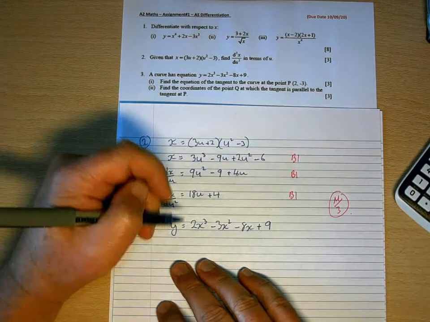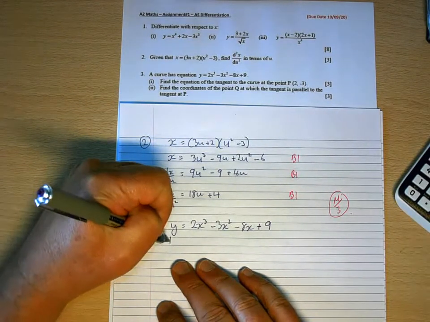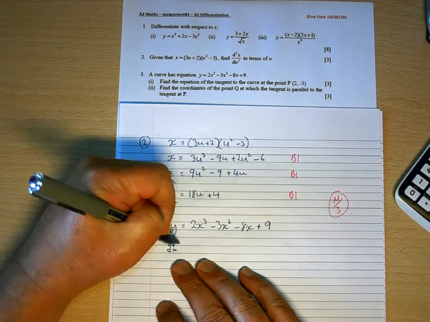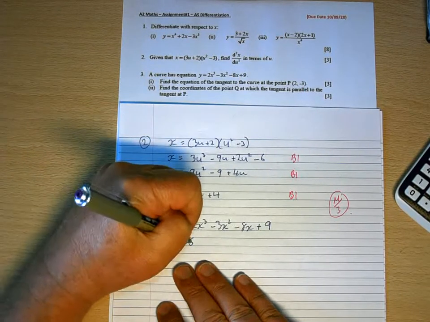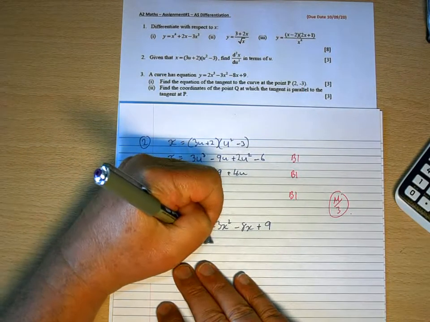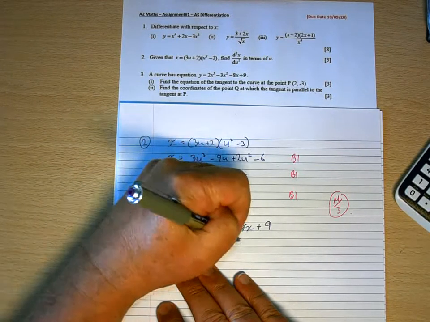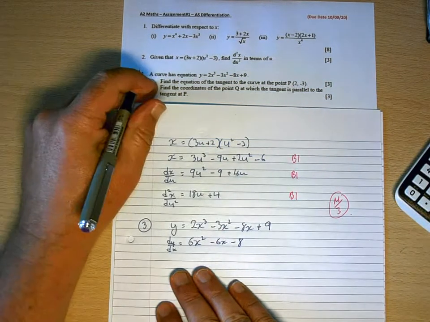So to find the gradient, I need to first of all differentiate. This time I'm differentiating y with respect to x: 6x squared minus 6x minus 8.